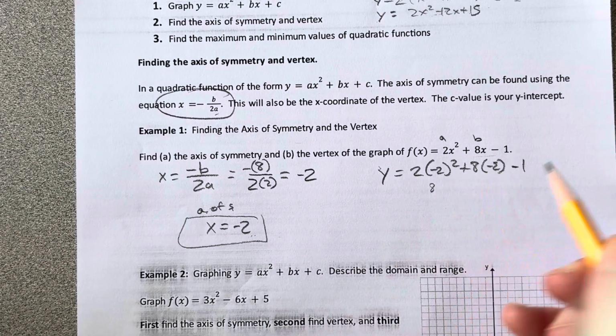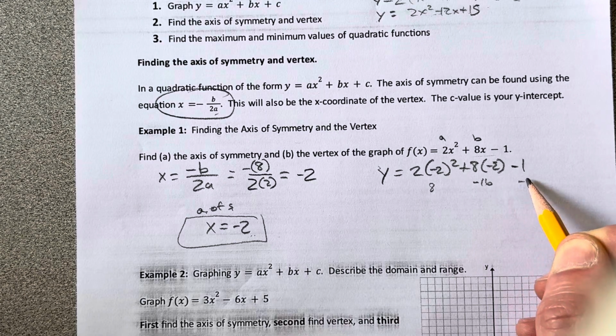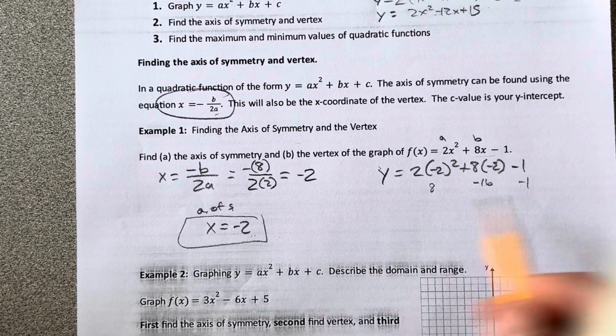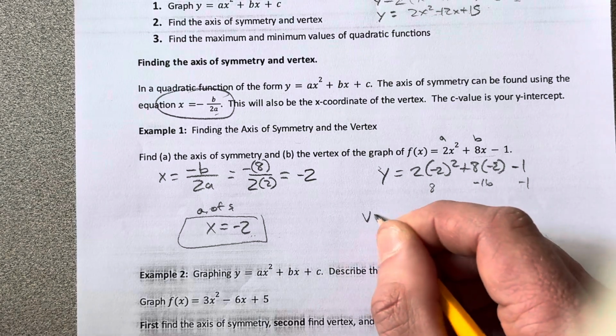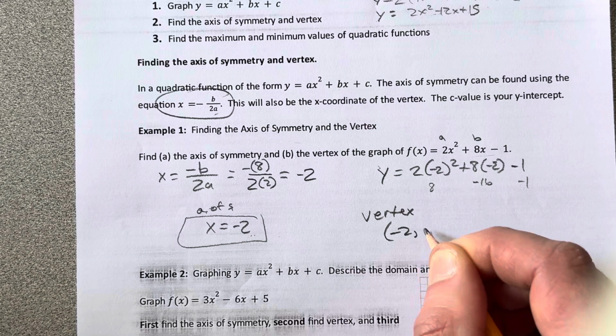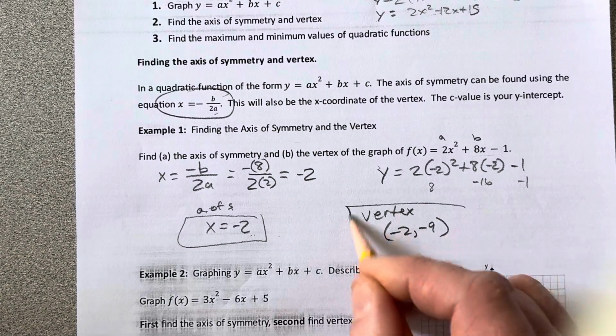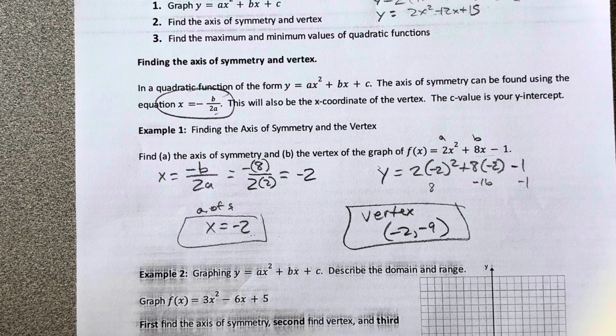Multiply next. Here as well. And pretty quickly you realize, oh yeah, this is going to be -9. So our vertex is at -2, -9. And we satisfied those 2 questions that they had for us.